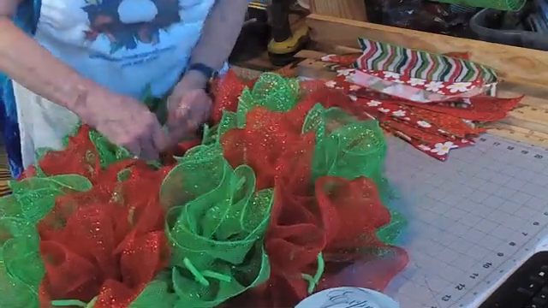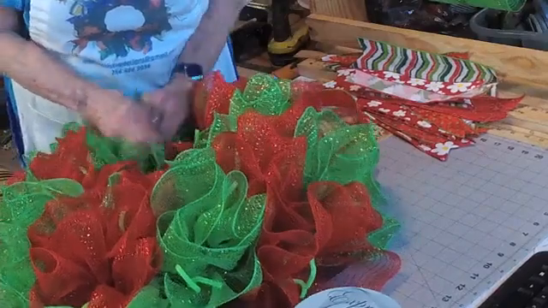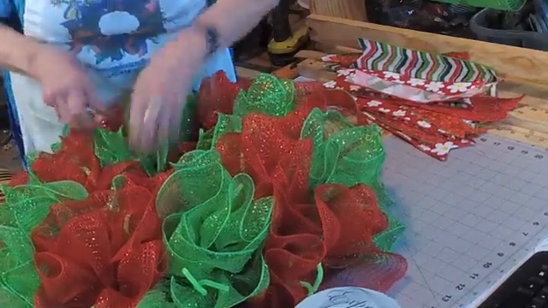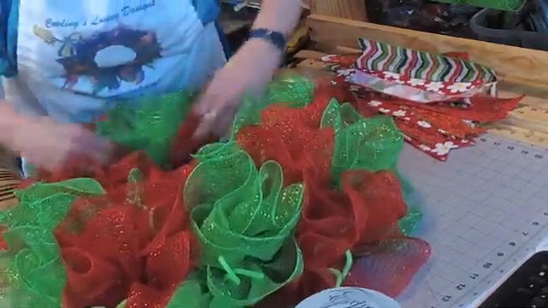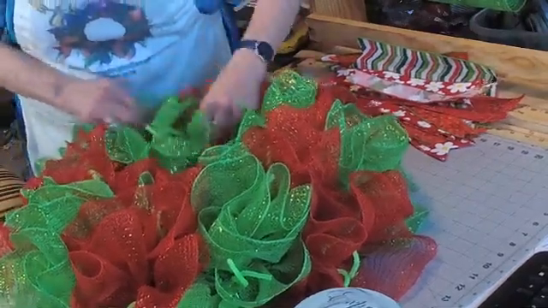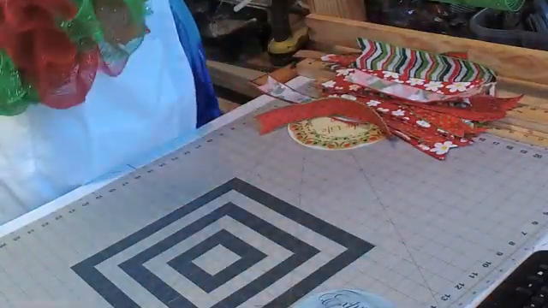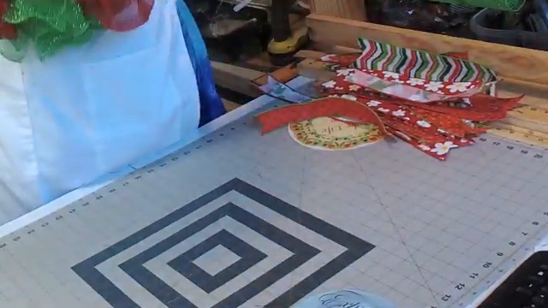So I will be doing that soon. And I should do that on a live, shouldn't I? I should. Okay. There we go. Look how pretty that is. Now see, Carla, that's your upside down, that one ruffle up and one down. One up and one down. And it really is pretty.